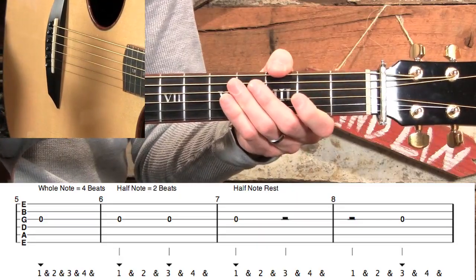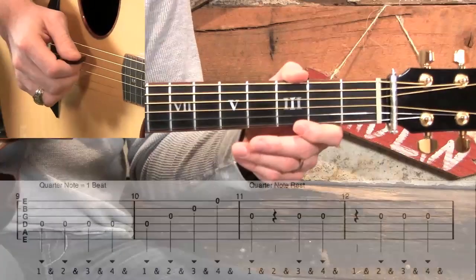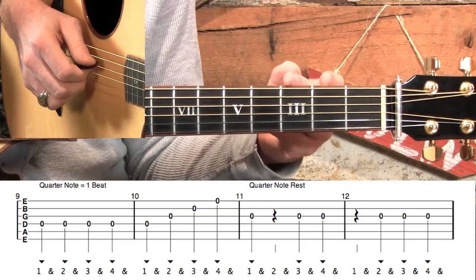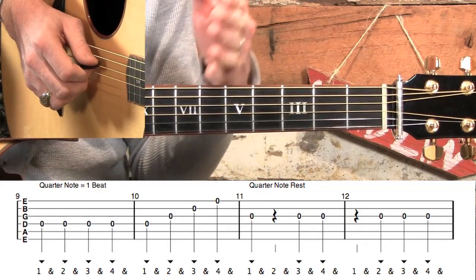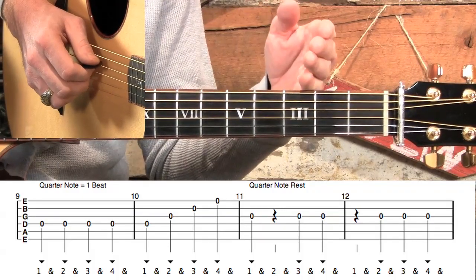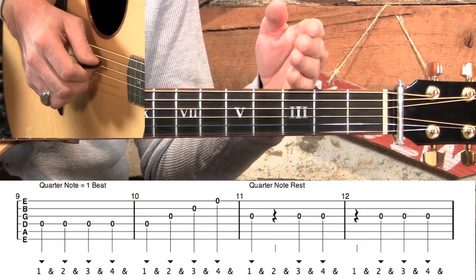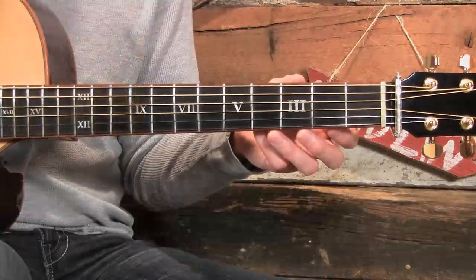Good job. Now, let's look at quarter notes. Okay, a half note gets 2 beats, but a quarter note gets 1 beat. And you can see that here. We're going to have a note on every beat of the measure, and then we're going to introduce quarter note rest as well. And then we're going to start switching strings and learning where to put our fingers.